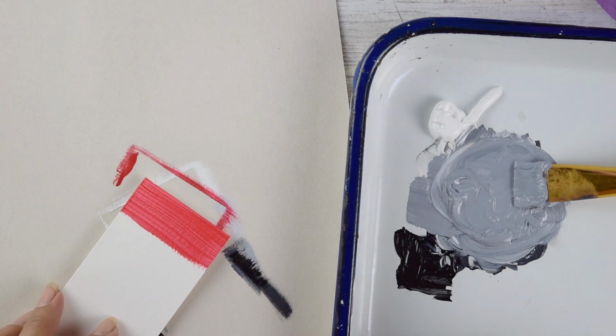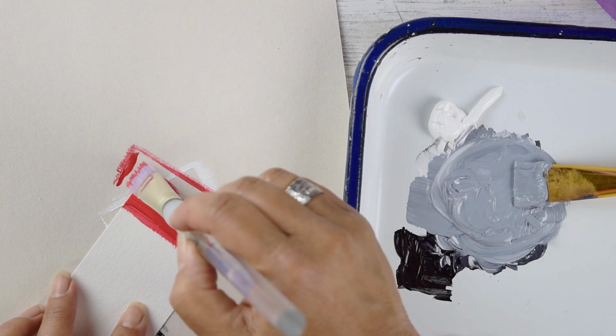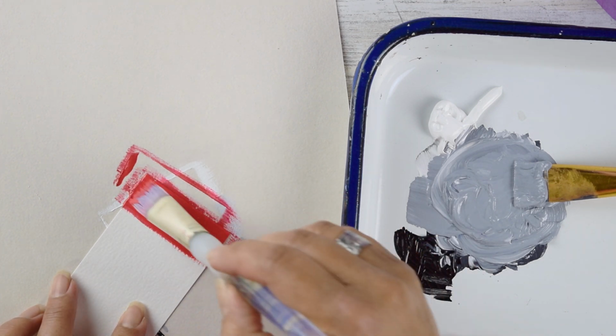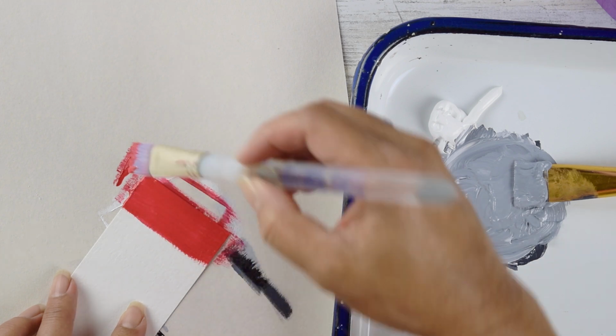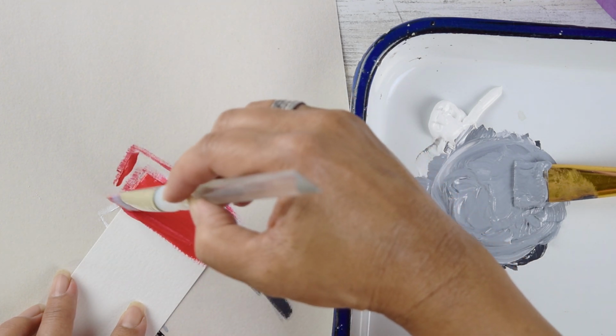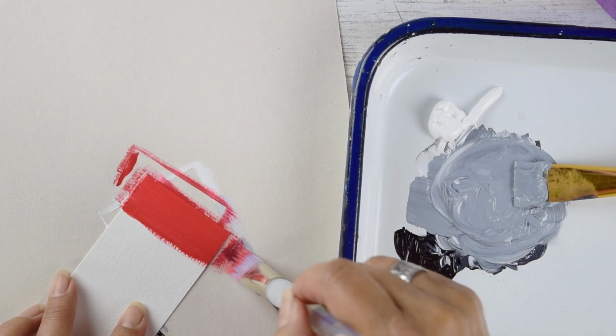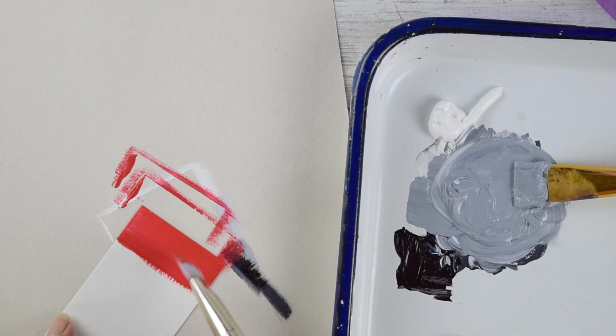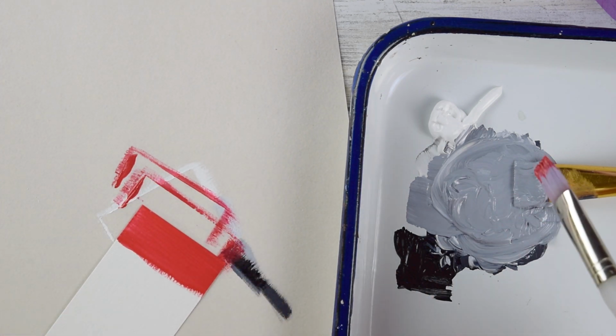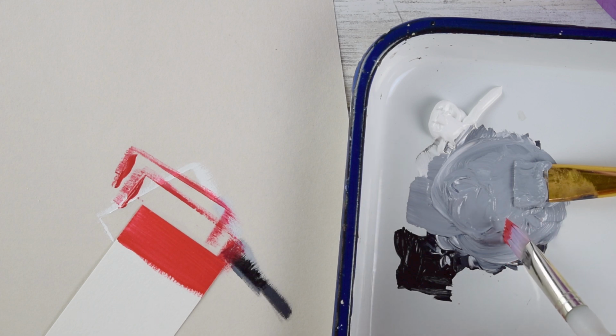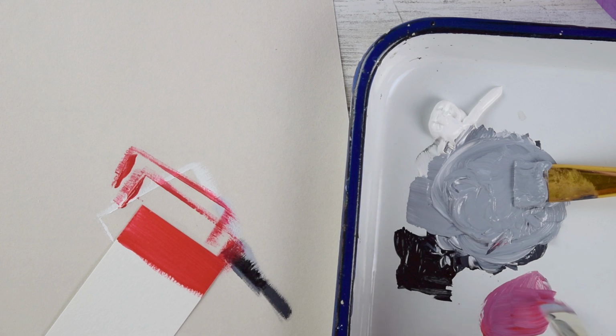And then I'm going to go ahead and do a second coat of red so that I can really get more saturation. Remember, saturation is the amount of hue in that color. So that feels very saturated. Now what I'm going to do is slowly add gray to that red, because we are actually desaturating this color.